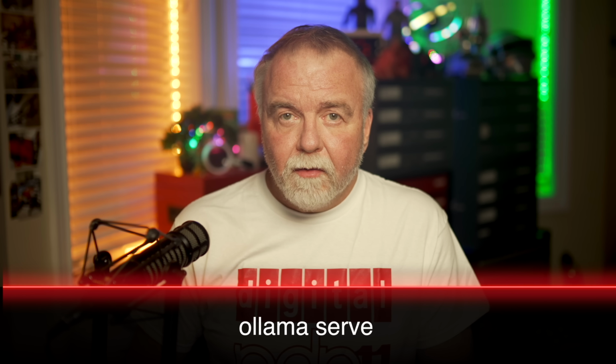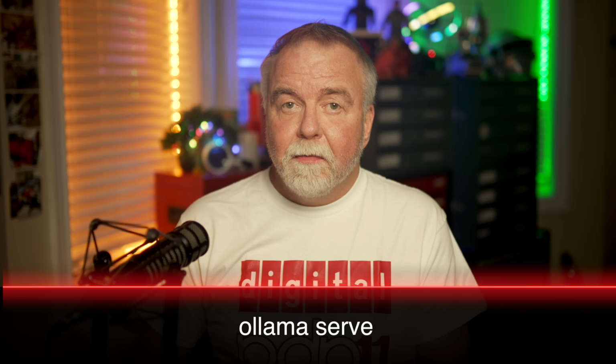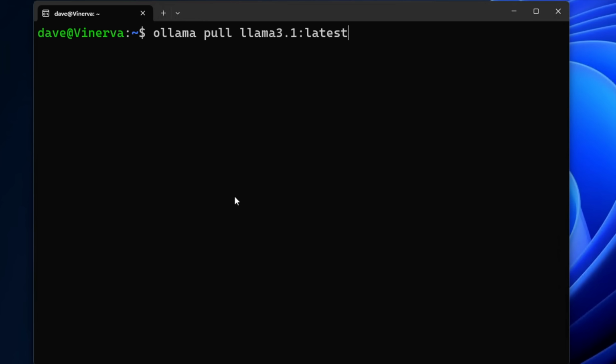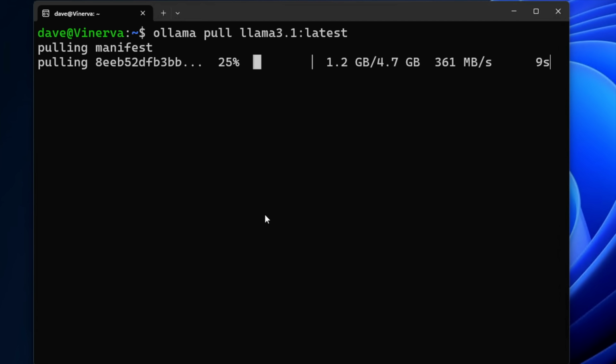Now with the server running, we'll open another command shell and install our first model, which will be Llama 3.1. To install a model, you pull it using ollama, like so. ollama pull llama3.1:latest. This is a 5 GB download, so depending on your internet speed, it can take some time to complete, but it will display status for you as it goes.